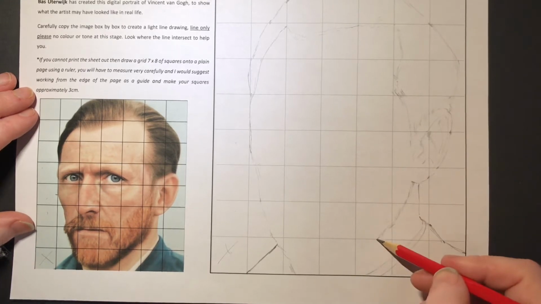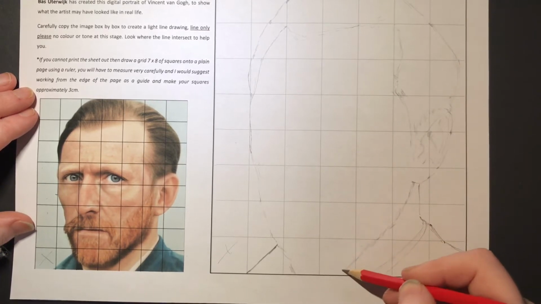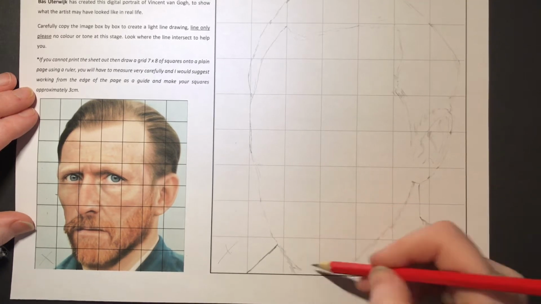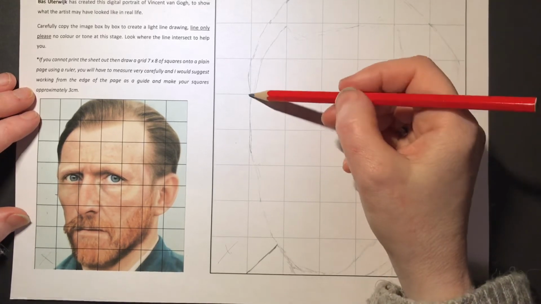Here I'm just adding a slightly rougher line for the edge of the beard, because again, because it's hair, it's not going to be perfectly straight and you don't want a solid heavy line. You want a rough, sketchy line to give the effect of hair.